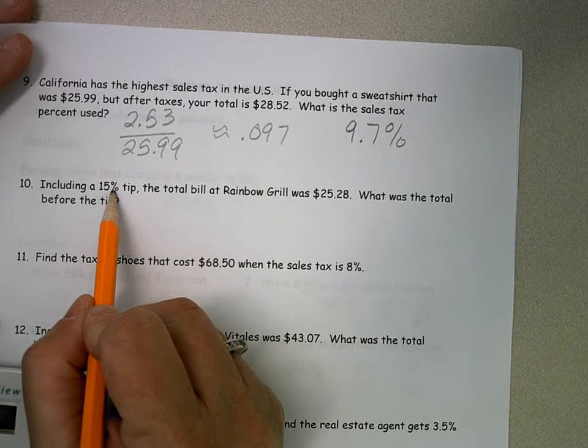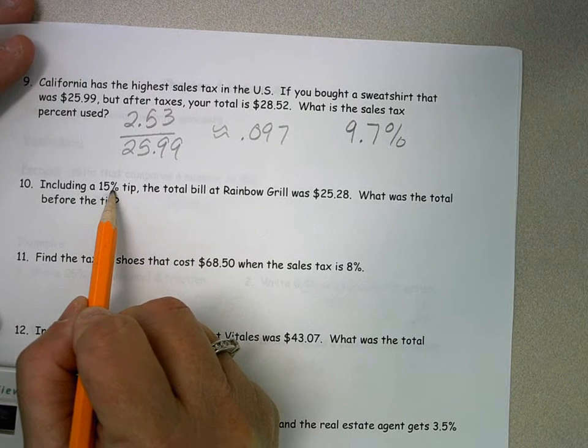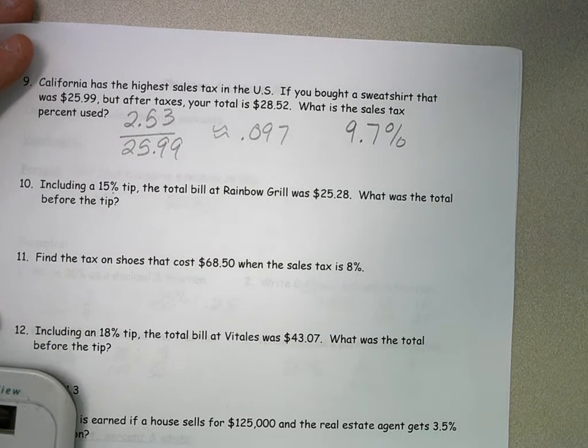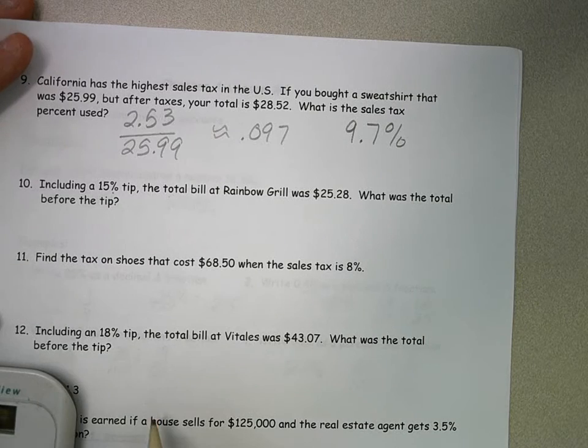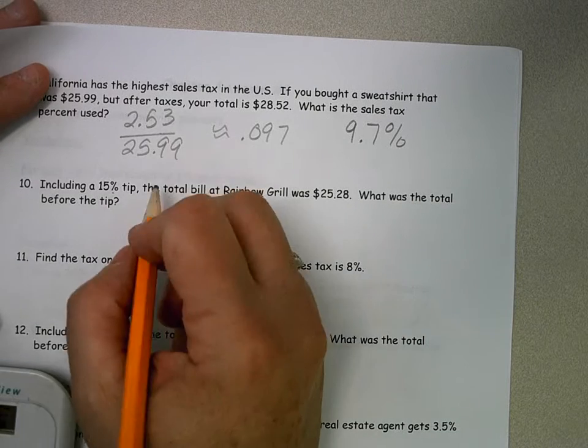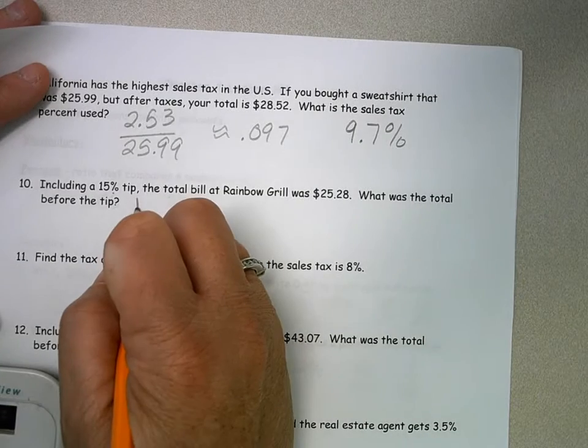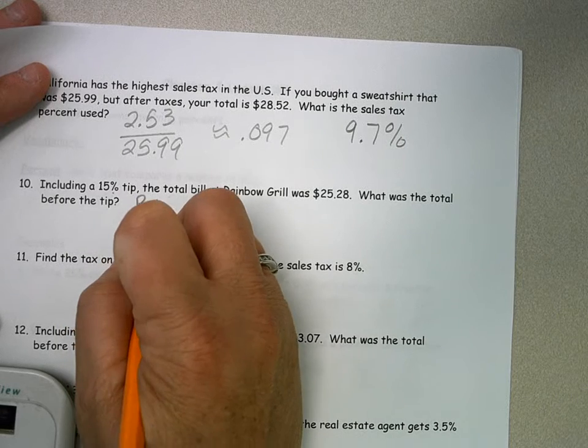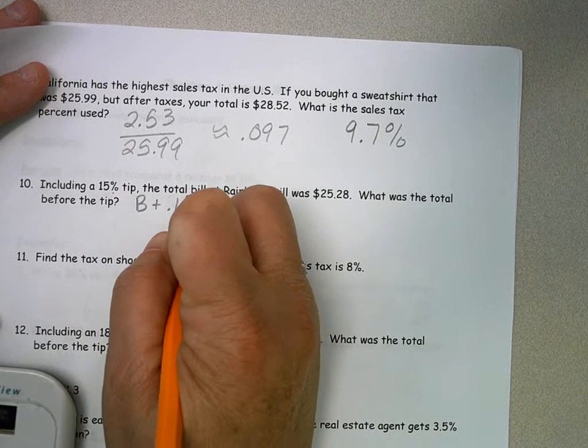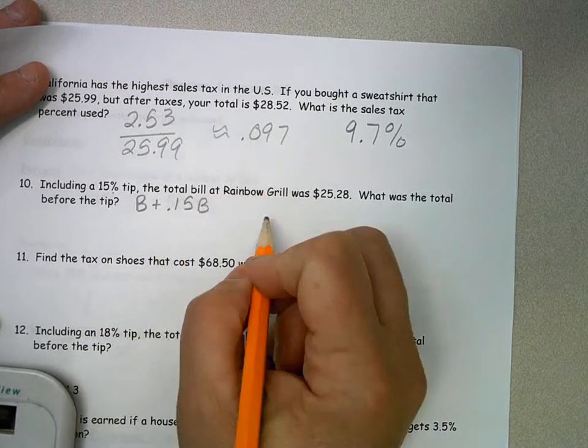Including a 15% tip, the total bill at the Rainbow Grill was $25.28. So you have your bill, I'm going to call that B, and then you have another 15% of that bill.